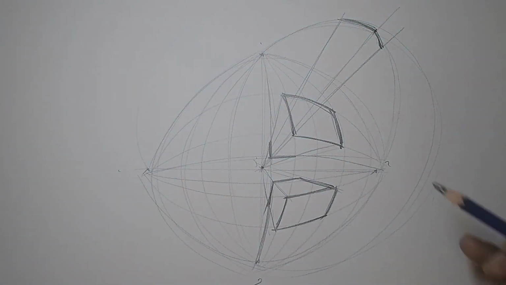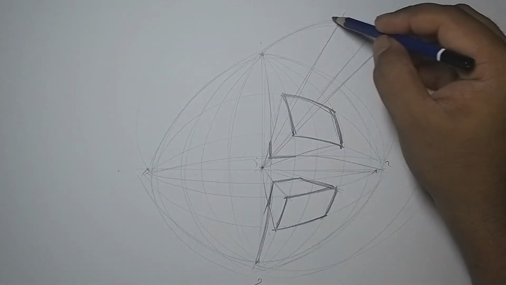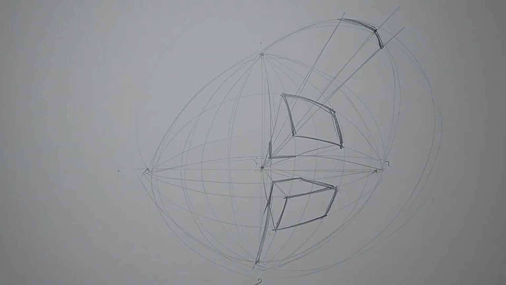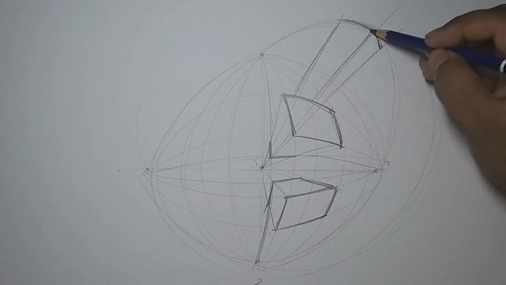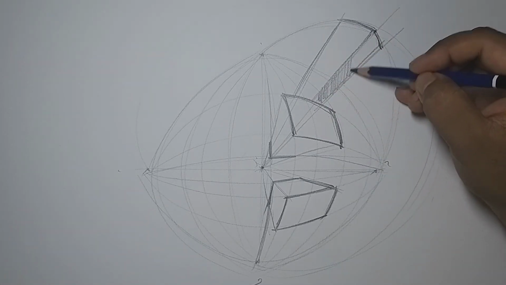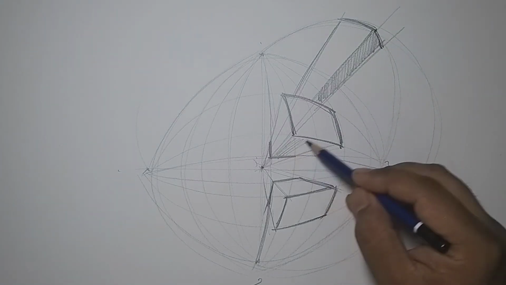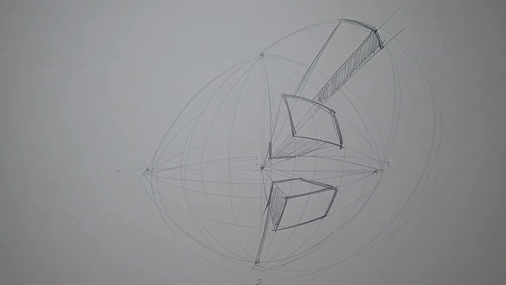Okay, I hope you understood, two big arcs, one arc to see the edge and the other arc from here to see where this will be coming. Okay, so once you complete it, this is how you draw a skyscraper. It will be something like this. See, this is what is called 5-point perspective.